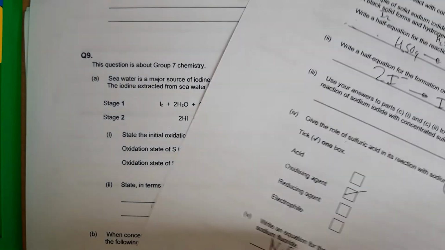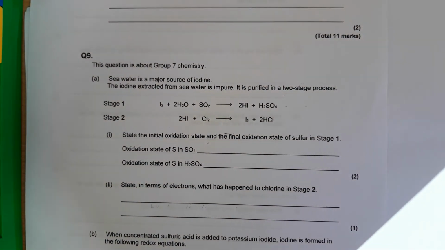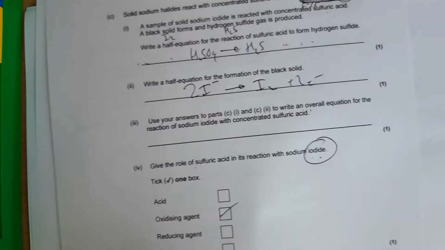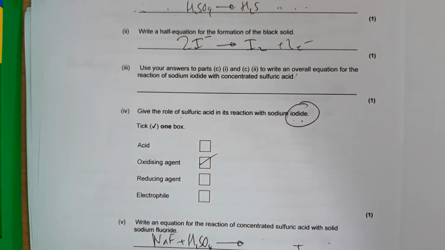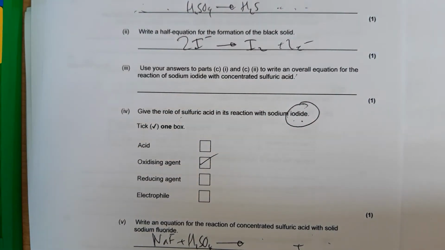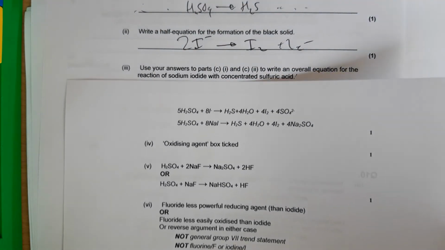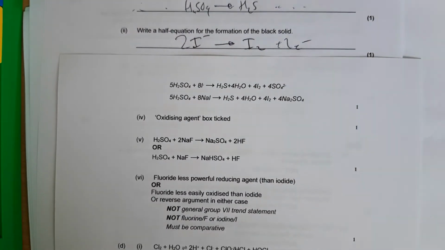Oh no, not 9. 10? B, C, sorry, 10. Cool. I'm good at looking at stuff. Question 10, C. Part 5. Taking me ages, this. There. There's the one that I told you to learn, isn't it?